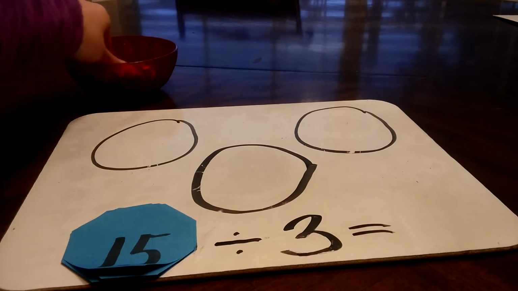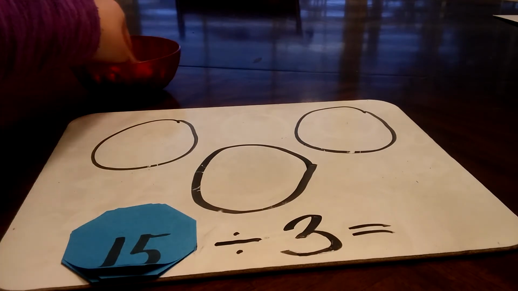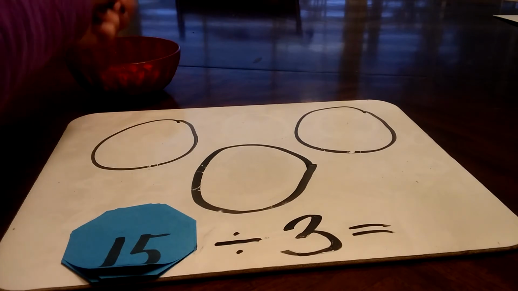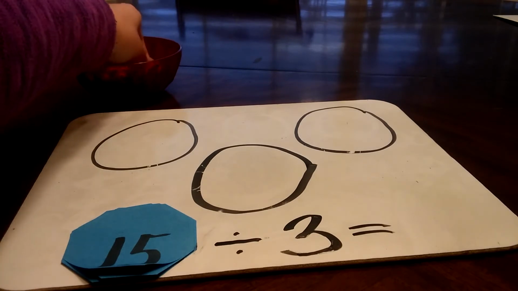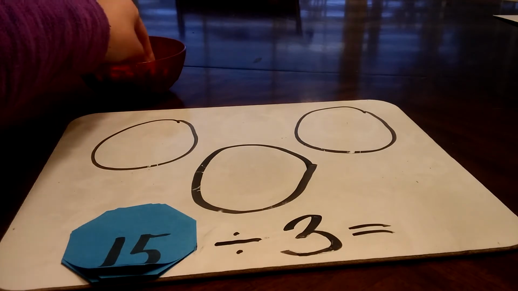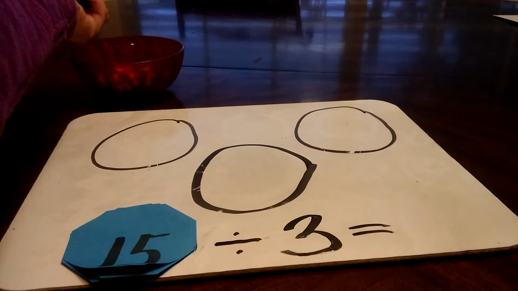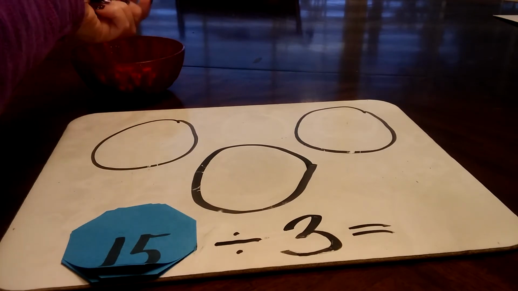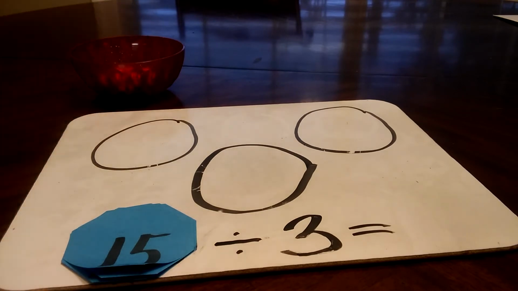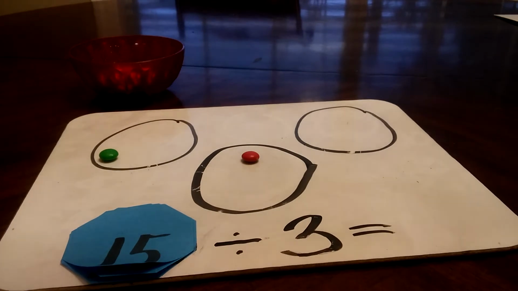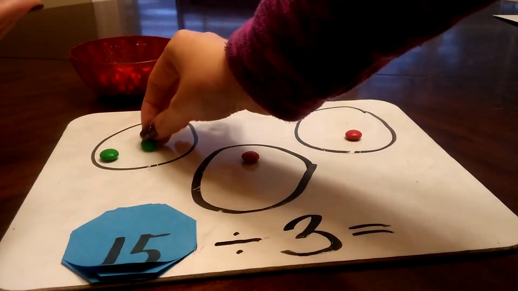So I have 4, 8, 10. Oh, I dropped 1 back in. I'm going to have to recount these probably. It's hard when you have a marker in one hand and other stuff in the other. Okay, I have 15 now, and I'm going to put 1 in each until I run out.